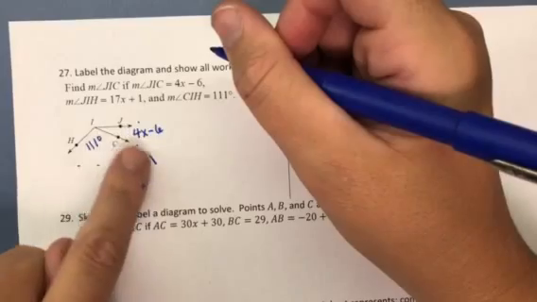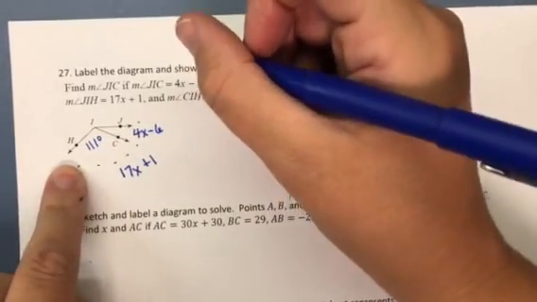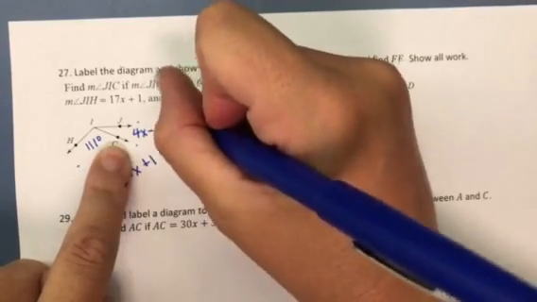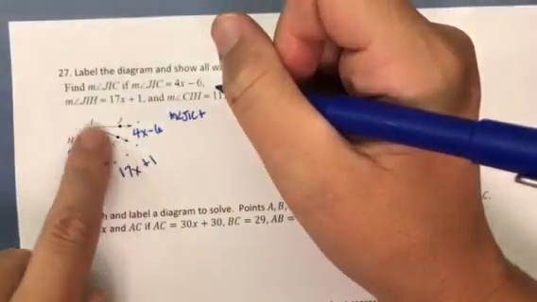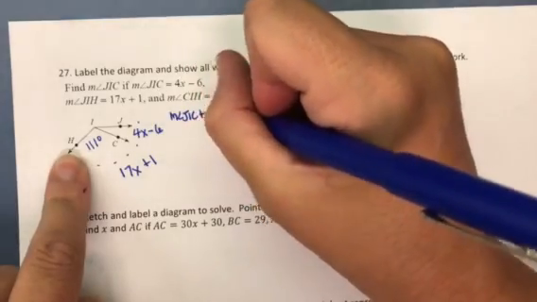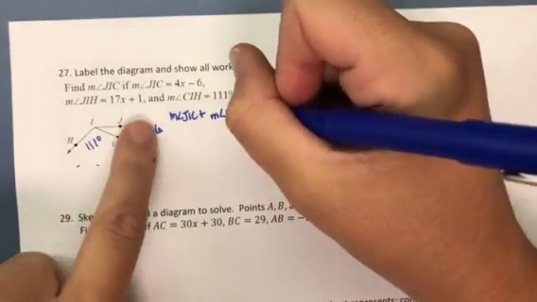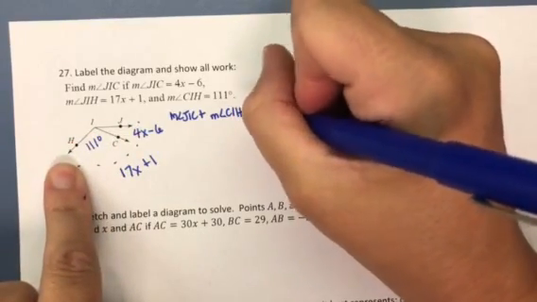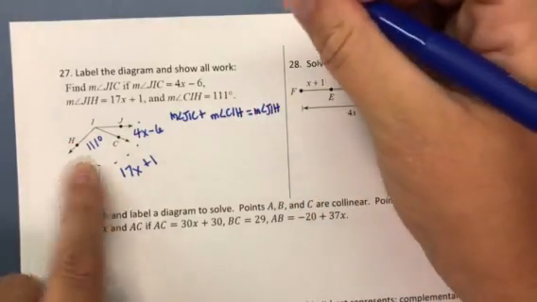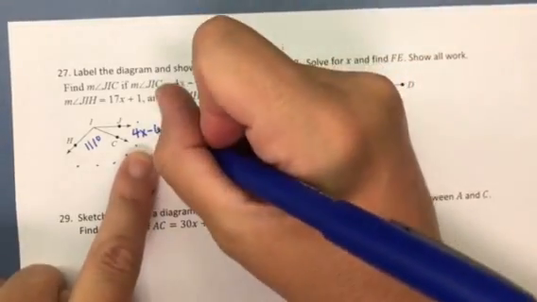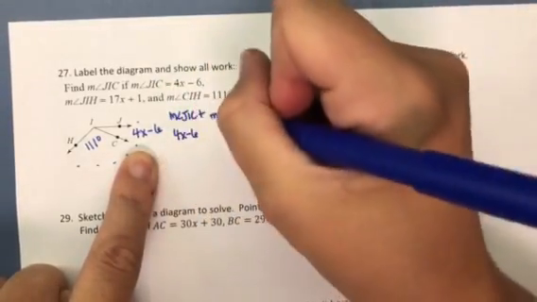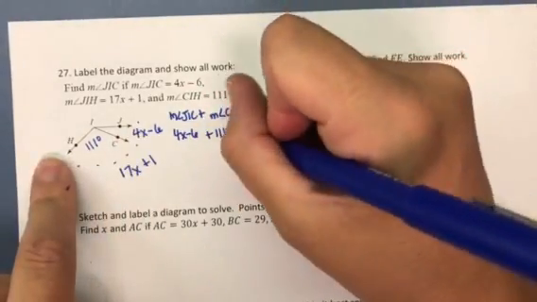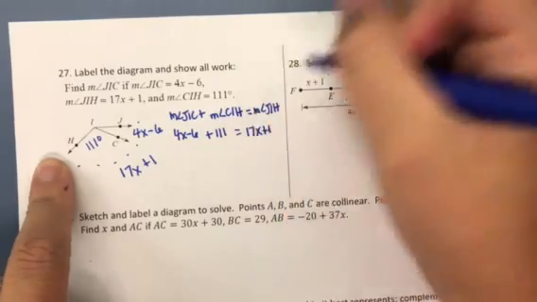So remember, we're going to add the small angles together. So I'm going to add the measure of angle JIC to the measure of angle CIH. And when I add those two, I get the entire angle, which is JIH, the measure of angle JIH. All right, so now I'm going to substitute the algebra in. So that's 4x minus 6 plus 111 equals 17x plus 1.